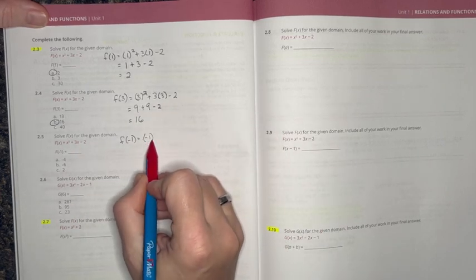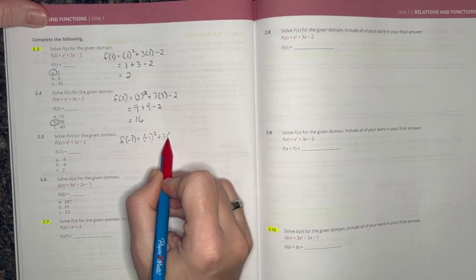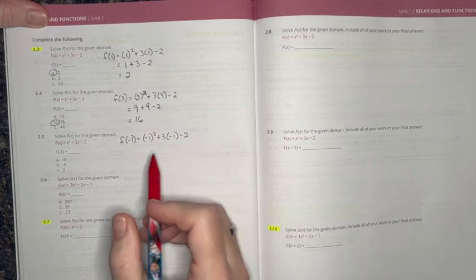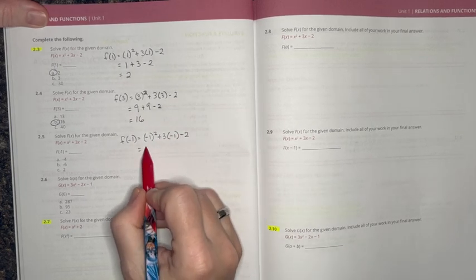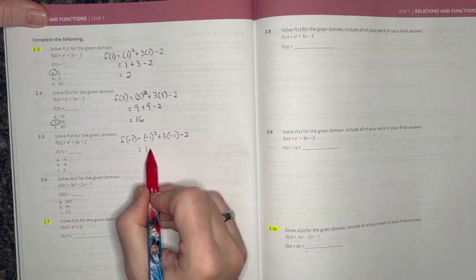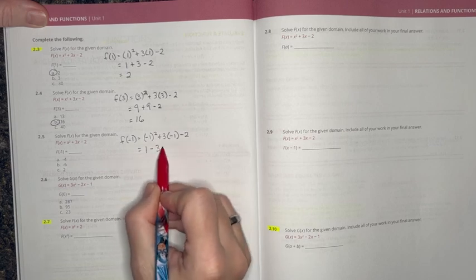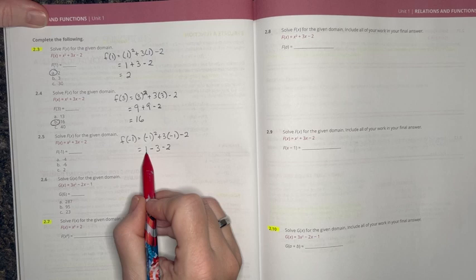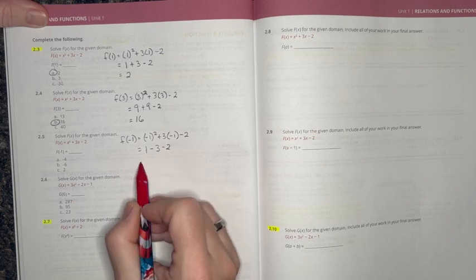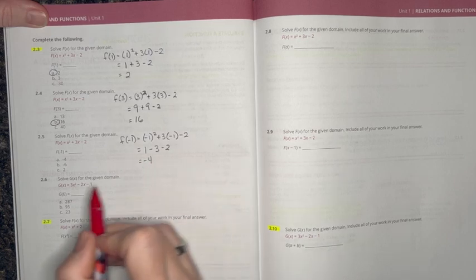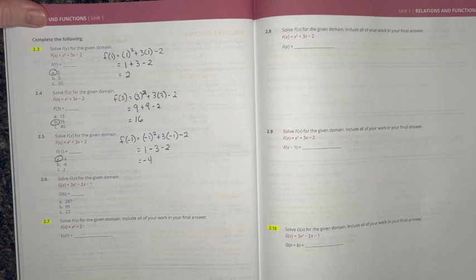So I have negative 1, the quantity squared, plus 3 times a negative 1 minus 2. All right, negative 1 squared is a positive 1. 3 times the negative 1 is a negative 3 minus 2. So 1 minus 3 is negative 2, minus 2 is equal to negative 4. So A is our answer.